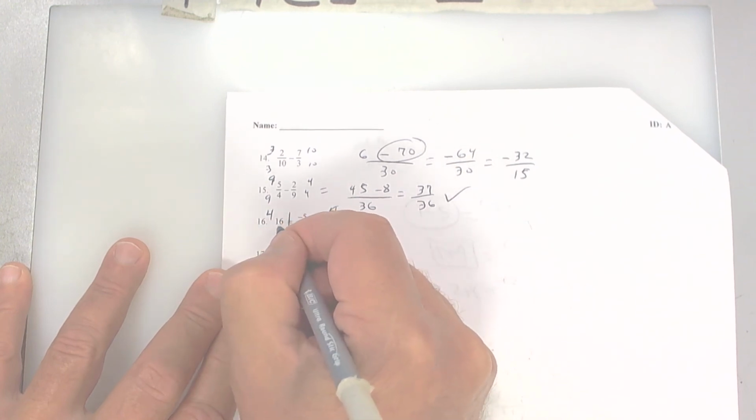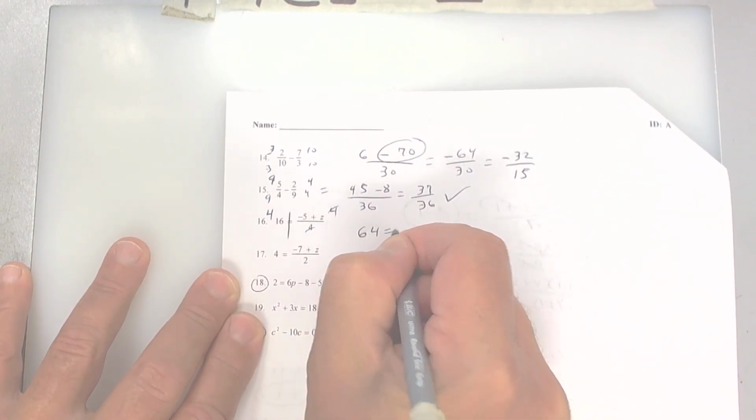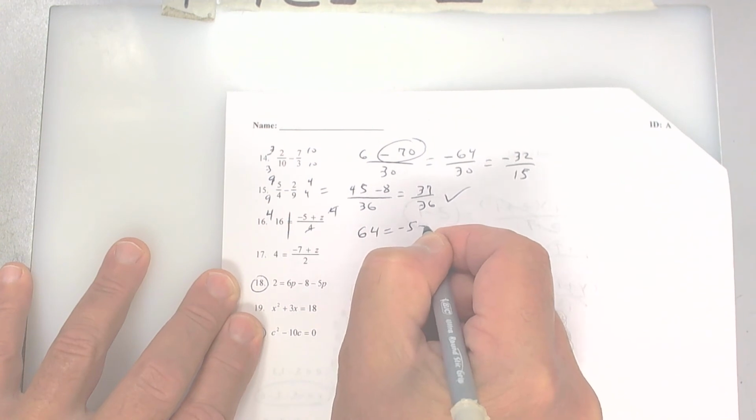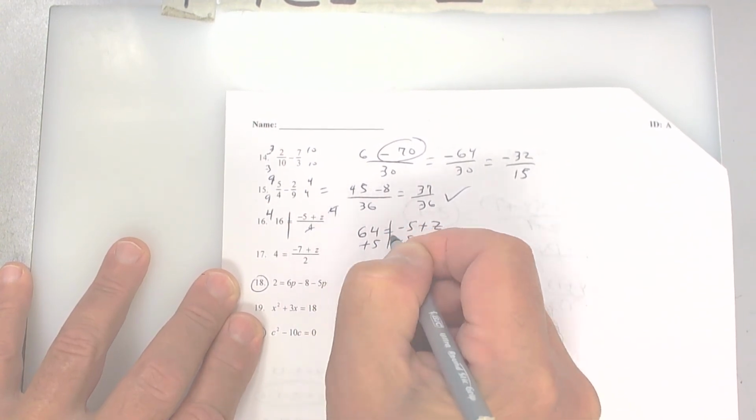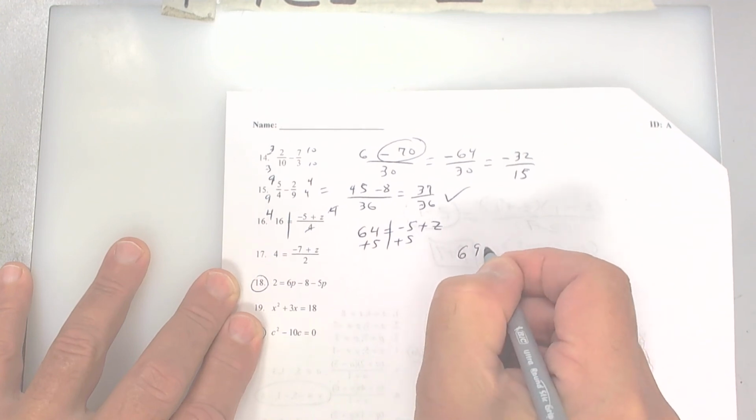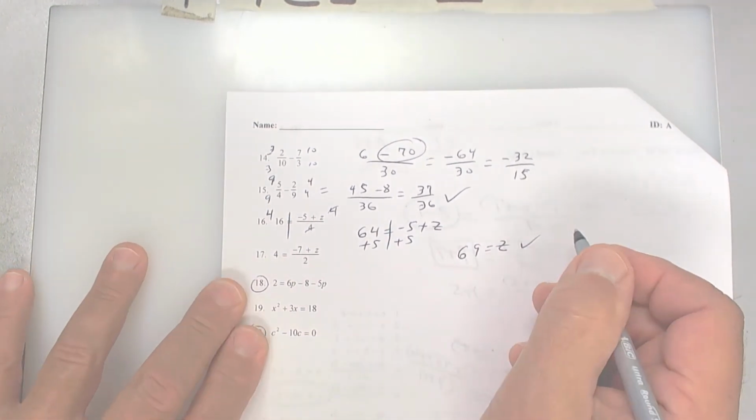So you get 4 times 16, I think, is 64, is equal to negative 5 plus z. And then you want to add 5 to both sides and get 69. So 69 is equal to z, and that should be it.